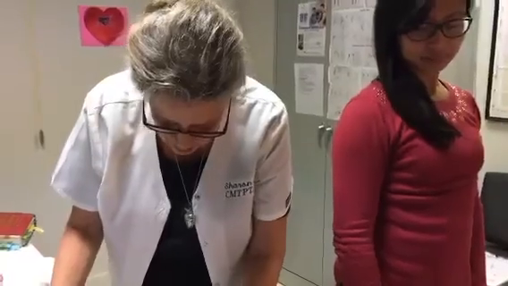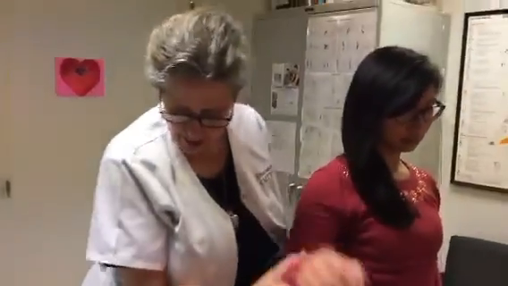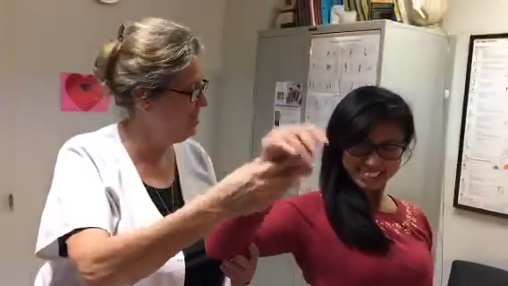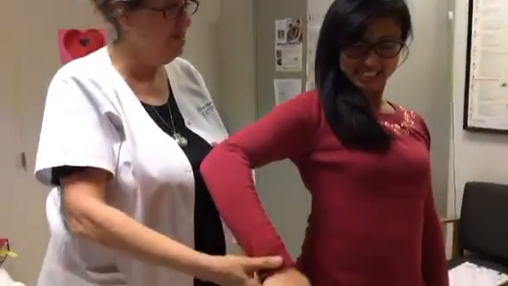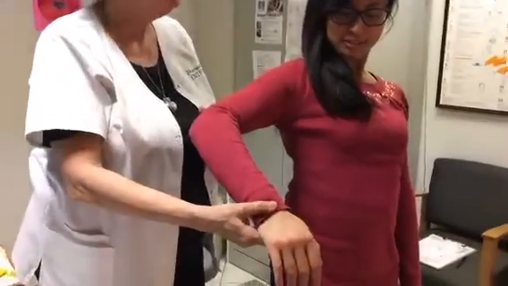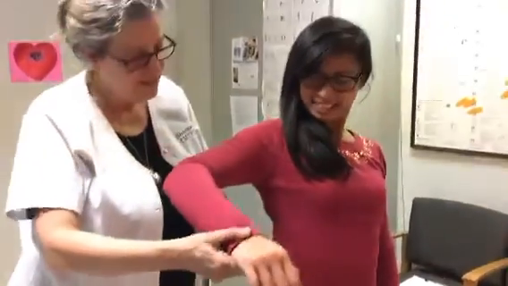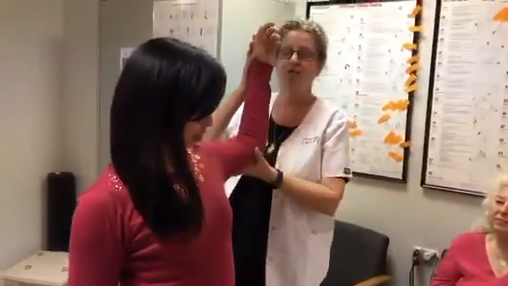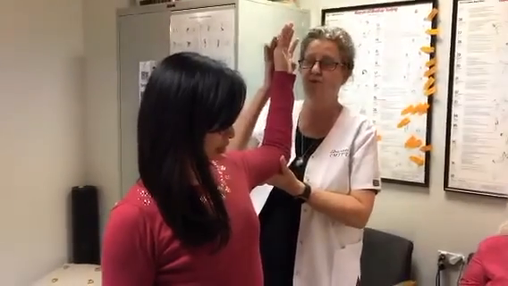Okay, so let's do the external rotation here. She can do that. Let's go to internal rotation. Here it ends. That's subscapularis, but also a little bit of the lat. So let's look on this side. For this test, you put the person into a right angle.